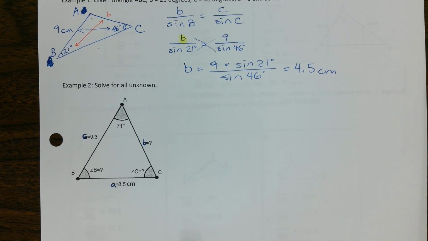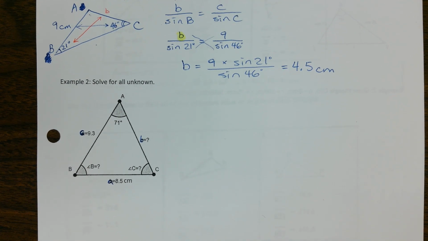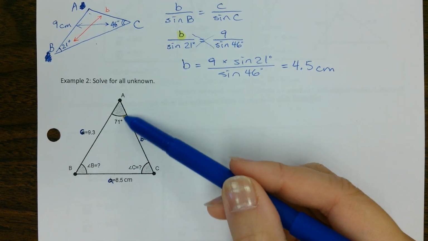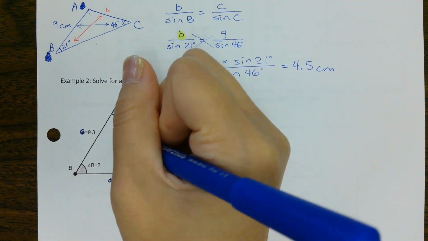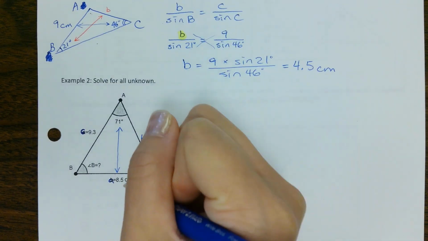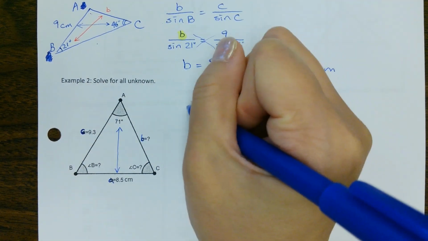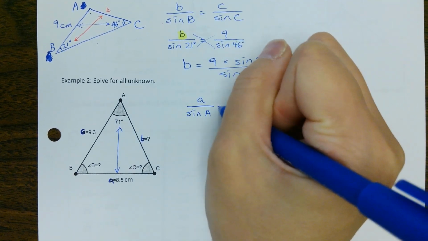Now this one I want to solve for everything, solve for all unknowns. So am I given a pair? Hazel? Remember, a pair is an angle with the opposite length. So in this case, am I given a pair of info? Good job. Yeah, I'm given the angle A and I'm given length A. So I could use sine law.